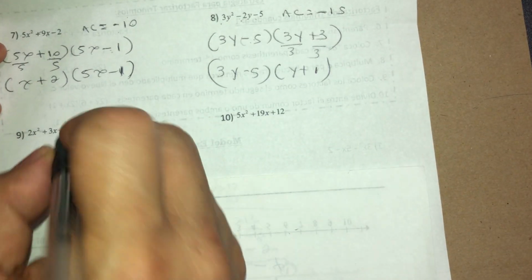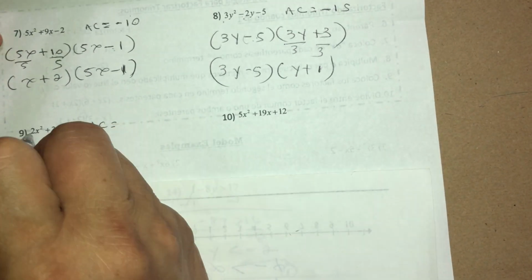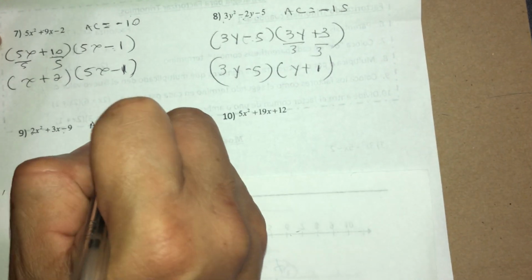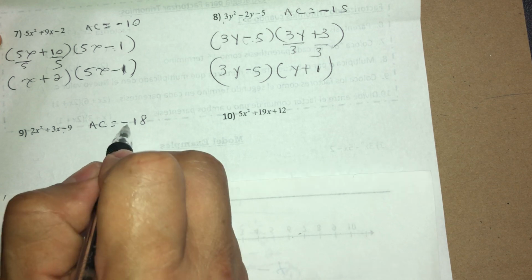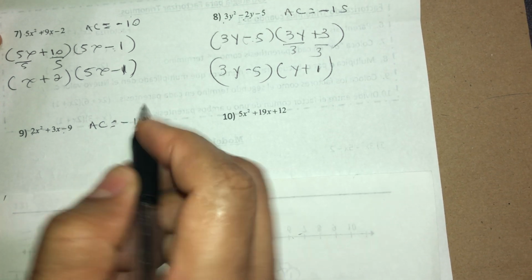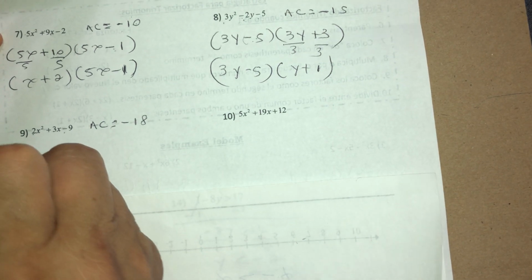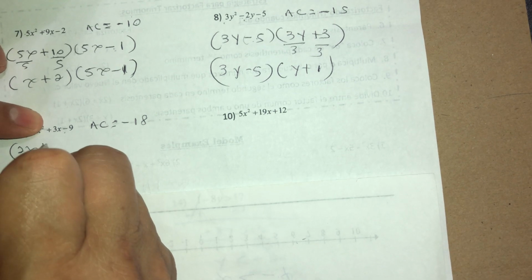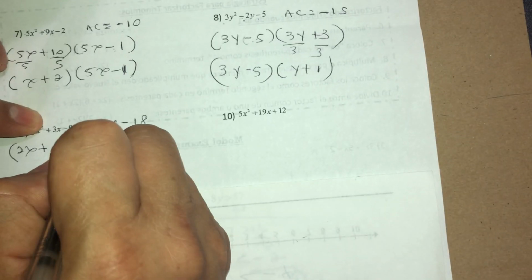Two more, look. Okay, first thing, AC, 2 times -9, -18. Because that's negative, different signs. So write your parentheses, 2x, and bring that down, plus, because that's going to be your largest number, and 2x minus.